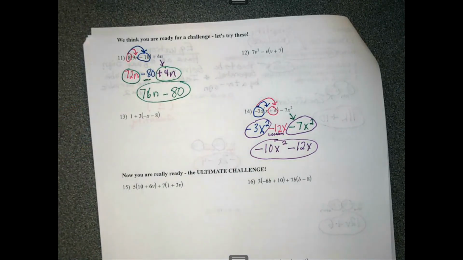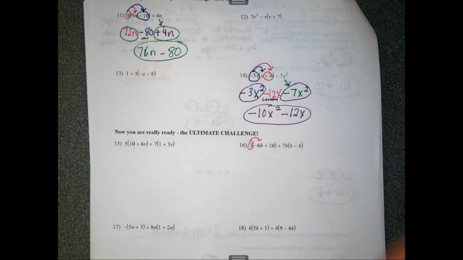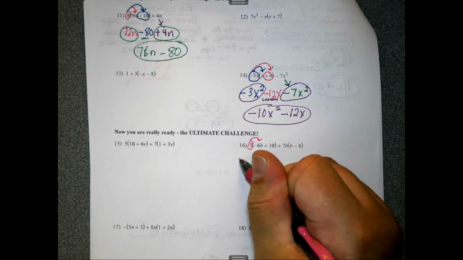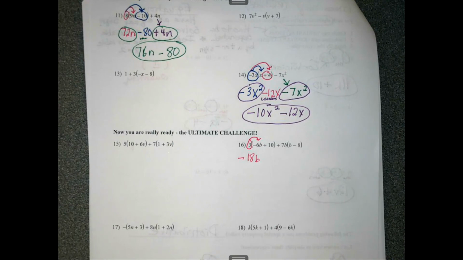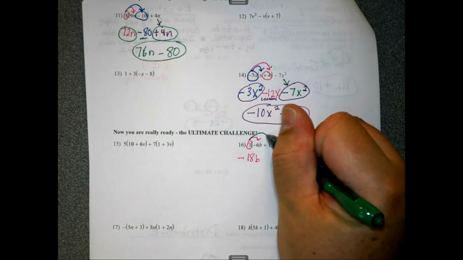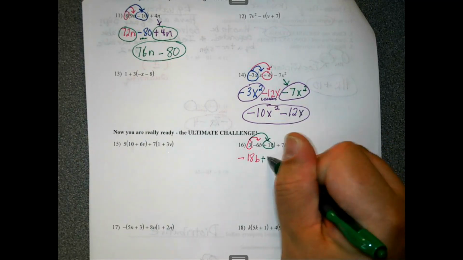And then, of course, take it one more step farther, two distribution expressions, then combine like terms. Okay, let's do 16. 3 times negative 6b, negative 18b, 3 times a positive 10, positive 30.